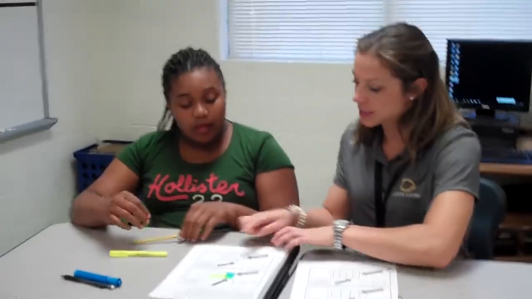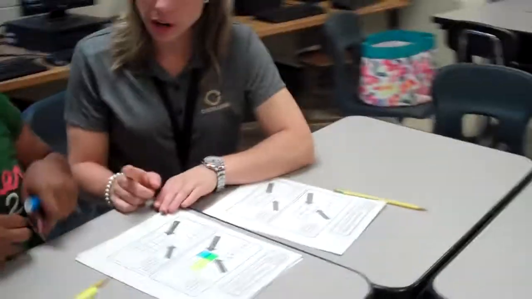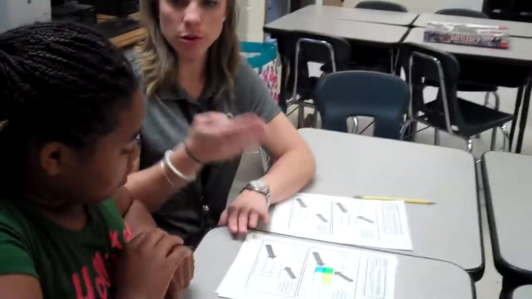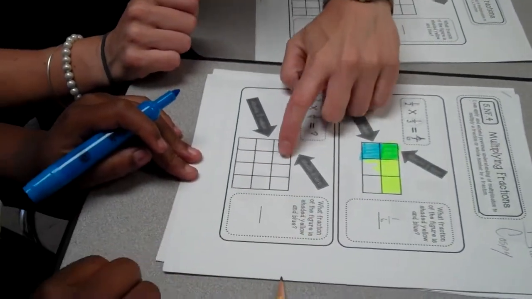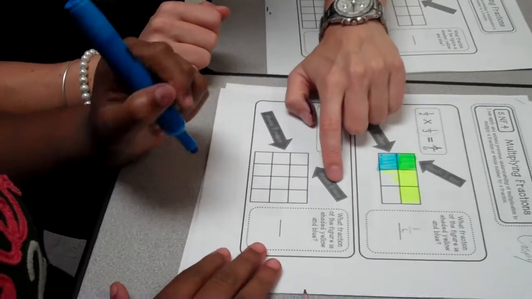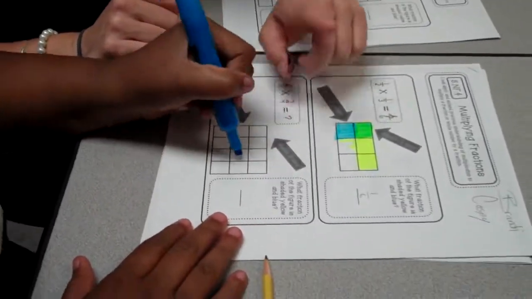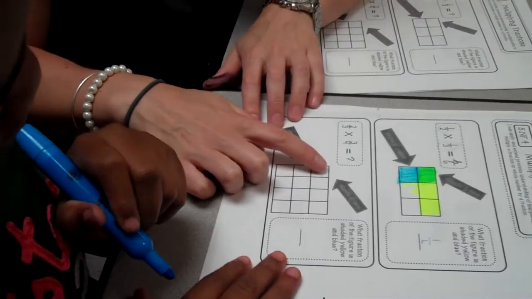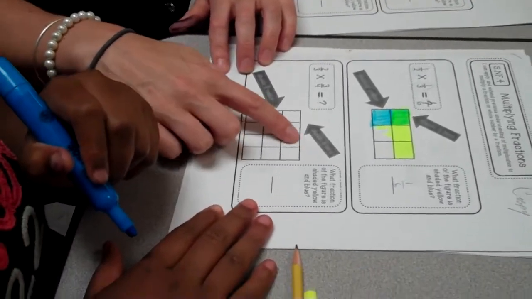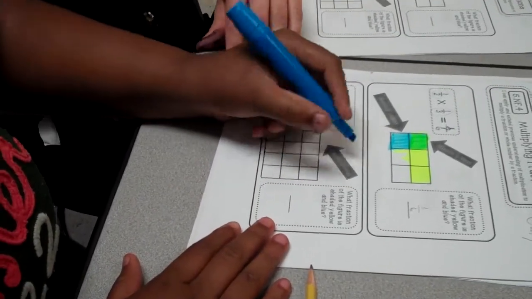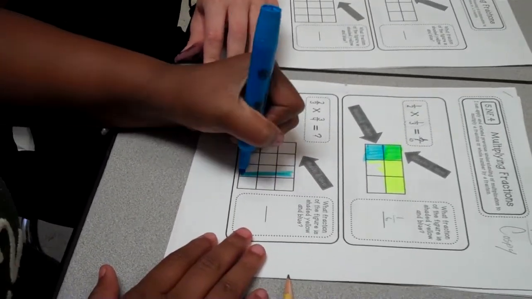And on this one, I'm going to let you do it a little more on your own. So what's this say? Shade 3/4 blue. Okay, where do you see 4 rows or 4 columns? Right here. Okay, going which way? Across. Okay, 1, 2, 3, 4. So how many are we going to shade? 3. So you're going to shade 1, 2, 3. Okay, go ahead. There you go.